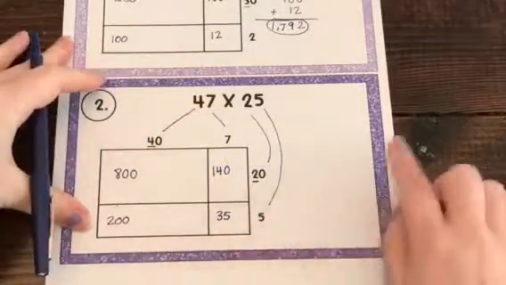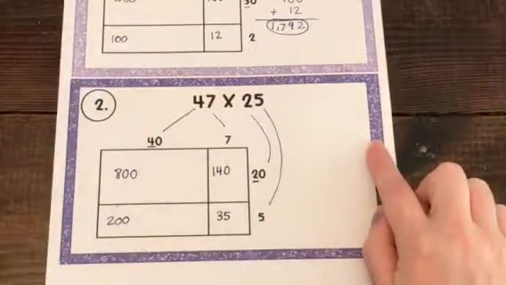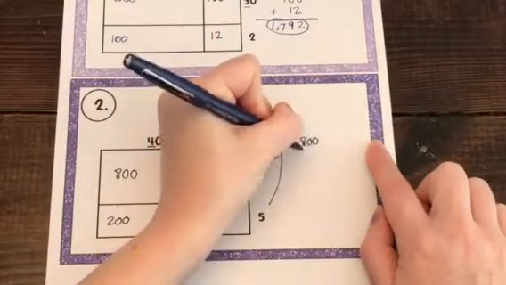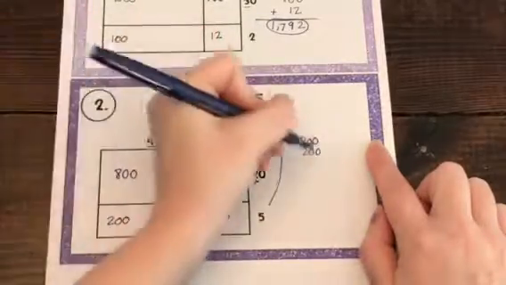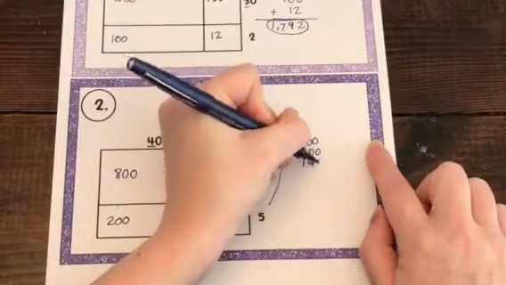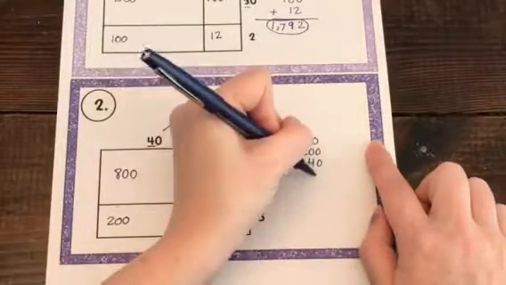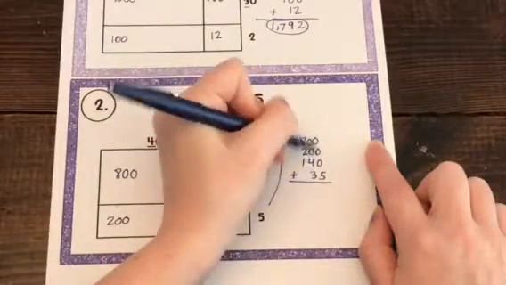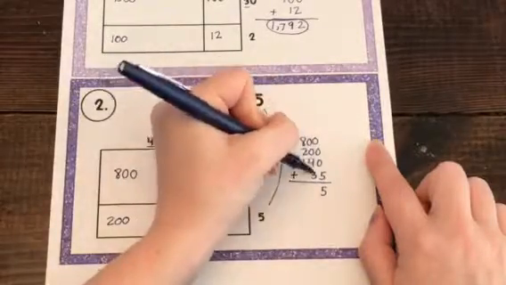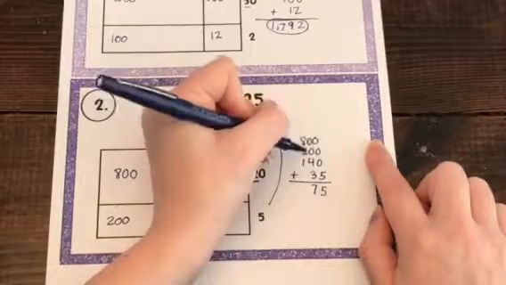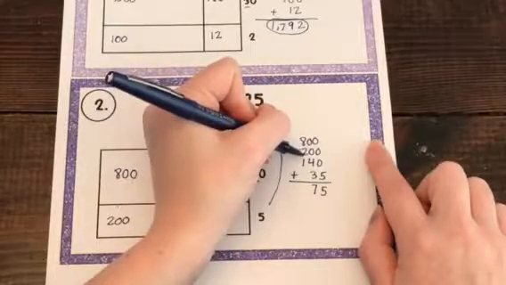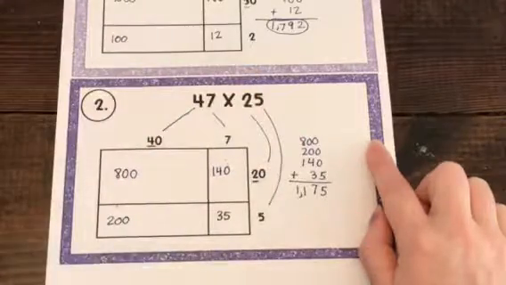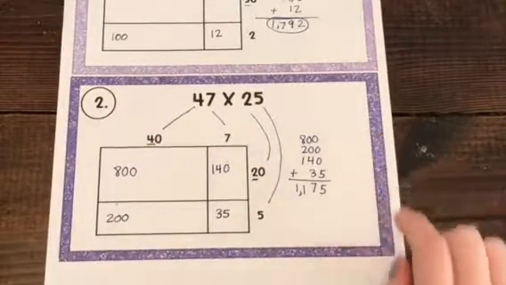And again, you have enough space over here in order to add them all up. So I have 800, 200, 140, and 35. And again, I'm lining them up. 5 plus 0 is 5. 3 plus 4 is 7. 1 plus 2 is 3. And 3 plus 8 is 11. So my answer is 1,175.